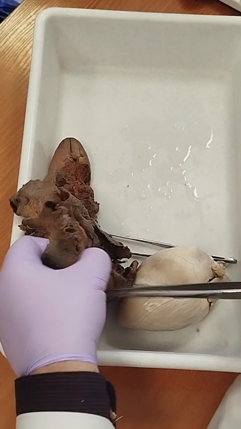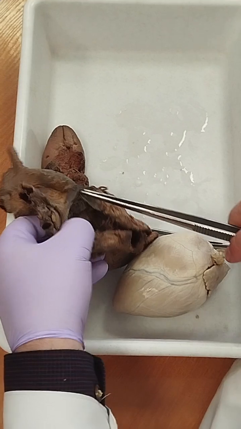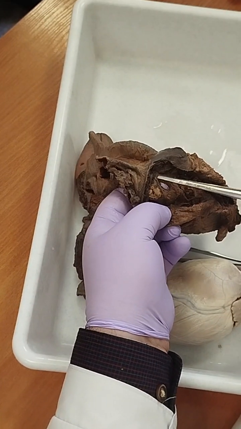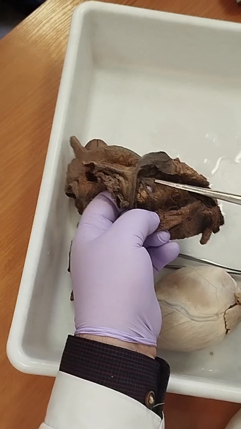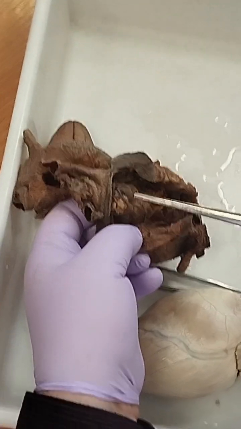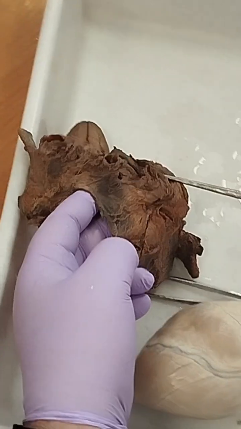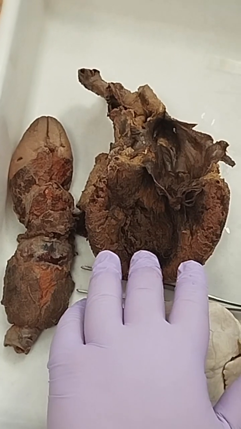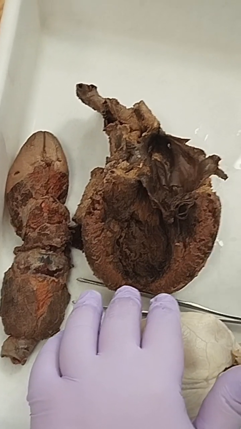Now, we try to see fossa ovalis. Oh, it's almost broken. Here it is fossa ovalis. Fossa ovalis, it is on the right side of interatrial septum. If we open heart, you can see that atrium and ventricles are different.